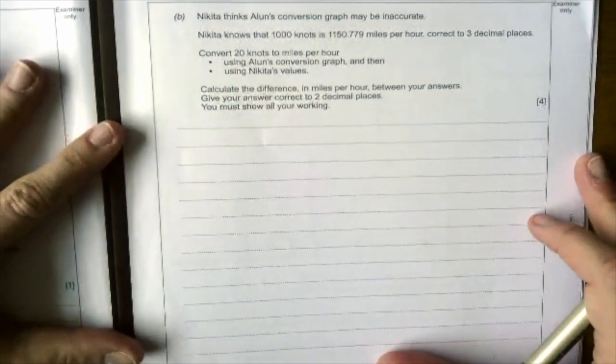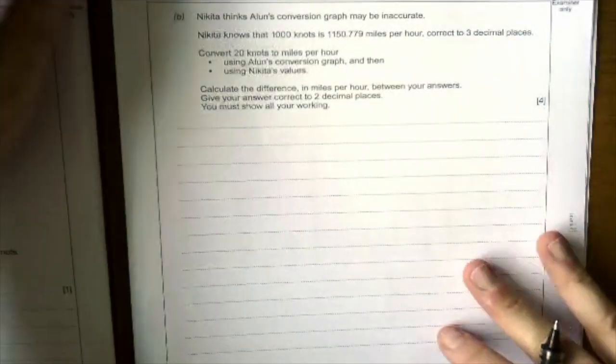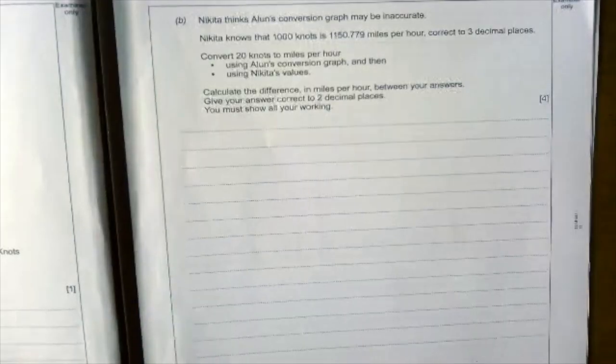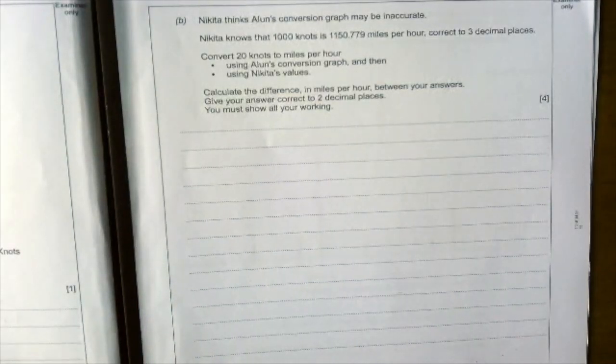Okay, part B. Nikita thinks Alan's conversion graph may be incorrect. Nikita knows that 1,000 knots is 1,150.779 miles per hour, correct to 3 decimal places. Convert 20 knots to miles per hour using Alan's conversion graph and then using Nikita's values. Calculate the difference in miles per hour between your answers. Give your answer correct to 2 decimal places. You must show all your workings.